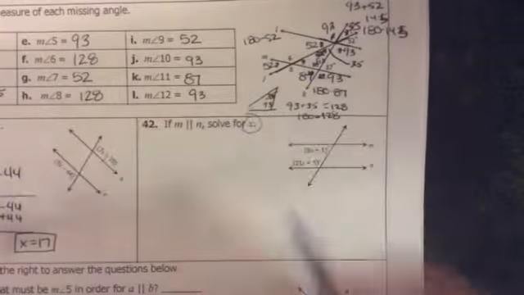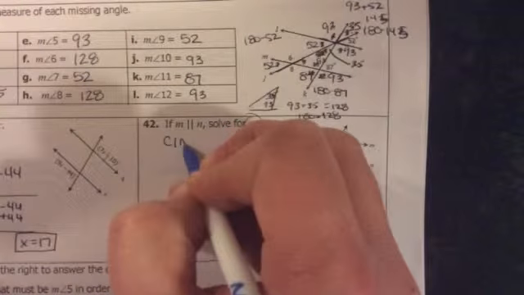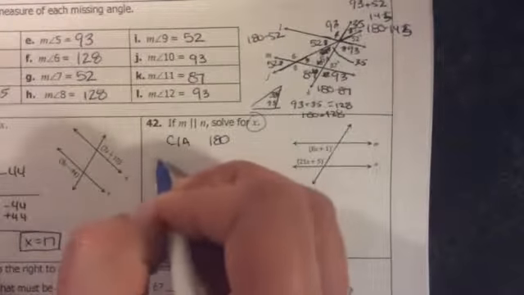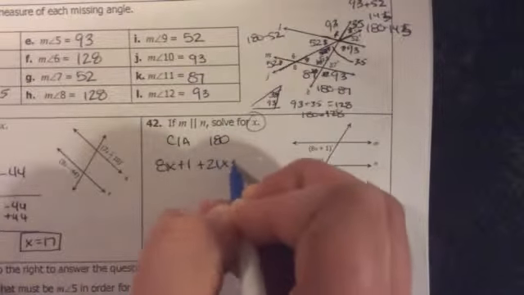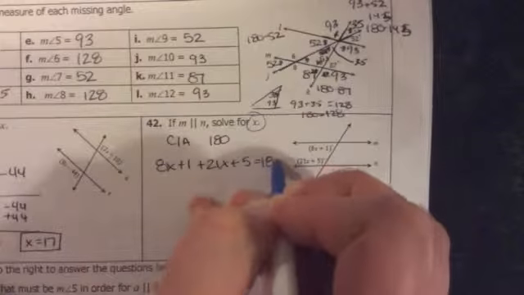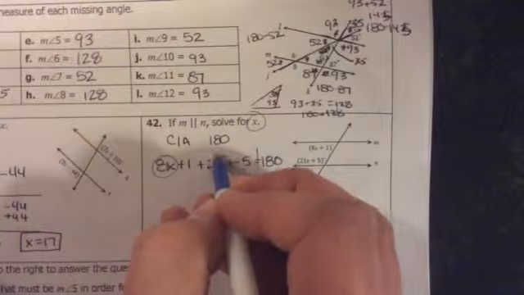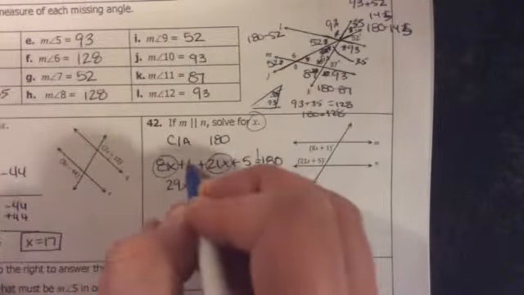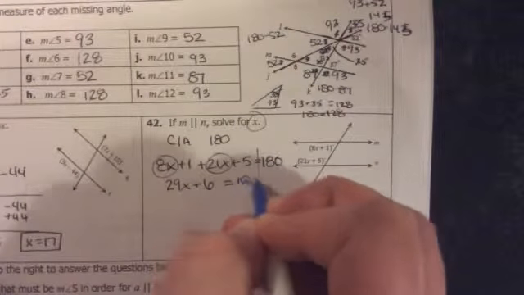Again, they want us to solve for x. What I do know here is that they are consecutive interior angles, which means that they add to 180 degrees. So I'm going to set this one up a little bit differently. I'm going to say 8x plus 1 plus 21x plus 5 equals 180. I need to combine my like terms. 8x plus 21x, that's going to be 29x, 1 plus 5 is 6, equals 180.